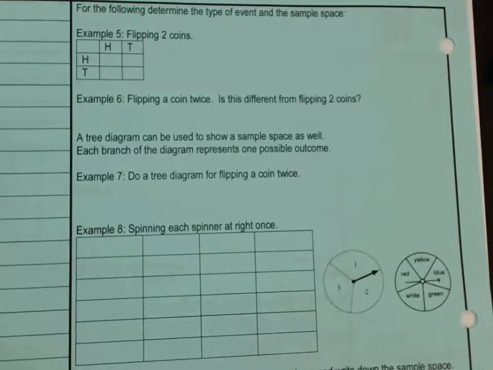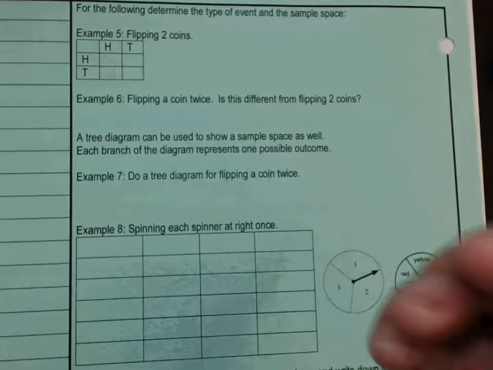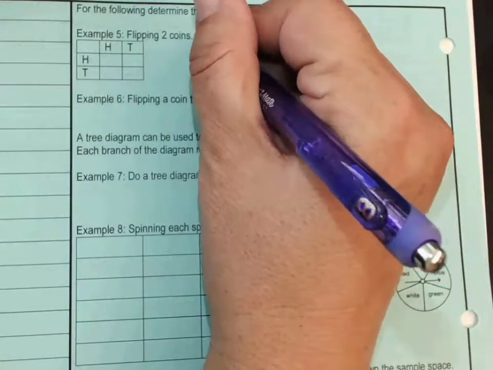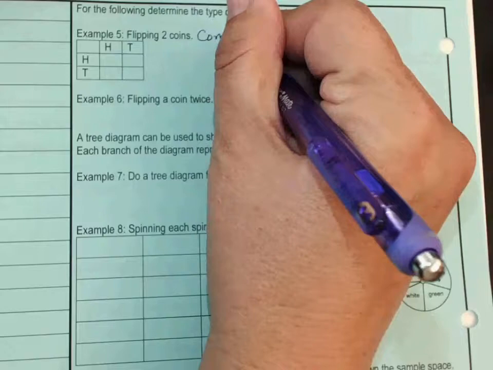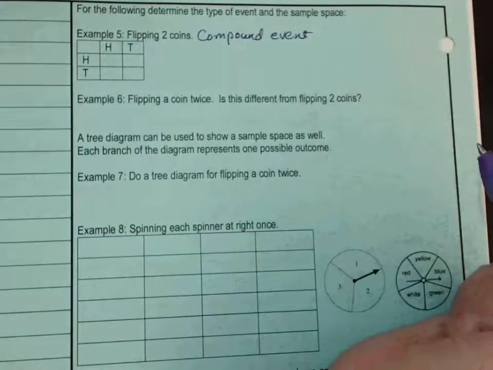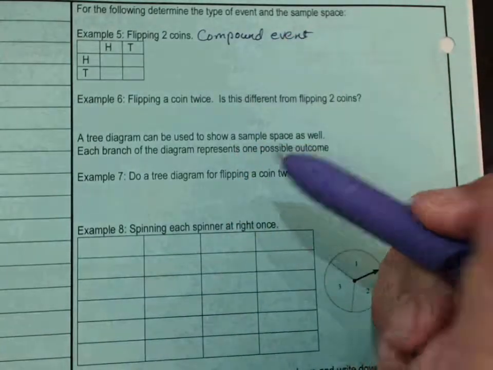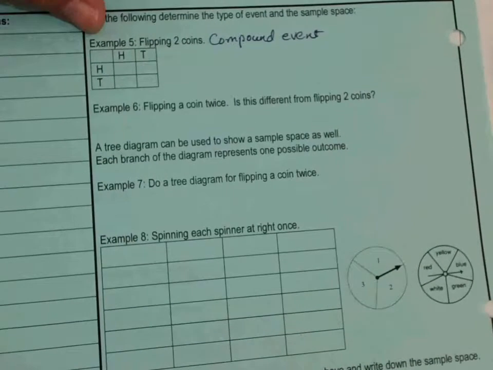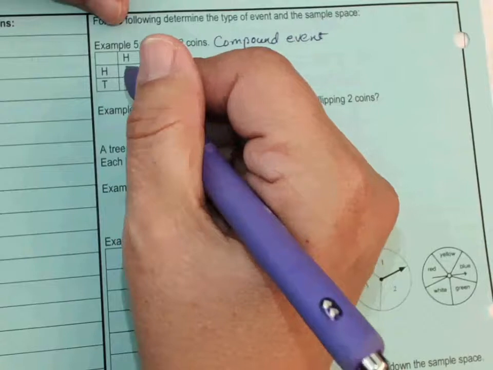Okay, now the back side of the notes. And the type of event and the sample coins, that should be a compound event because we have 2 or more events. All right. The cool thing is you can actually use a table to determine sample space like I had on the other side over here, right? So this time I'm just using letters. It's so much easier to list because they don't form numbers.